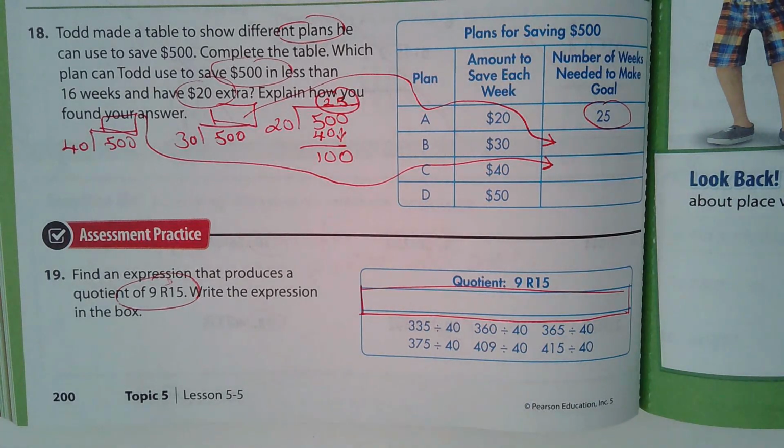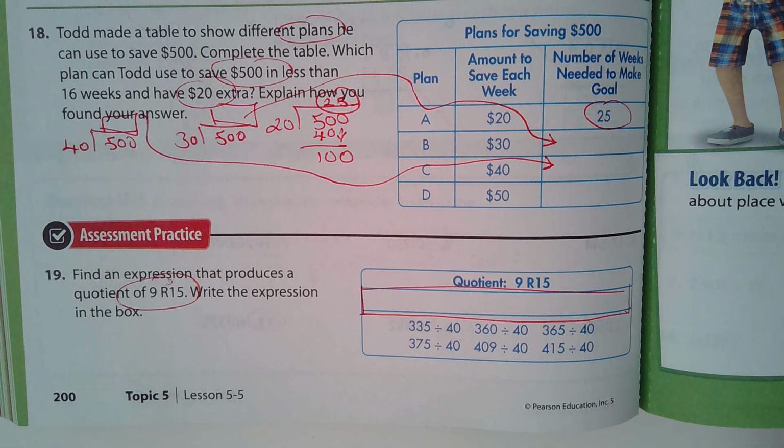So that's it. Let me end this. We kept it under 20 minutes.